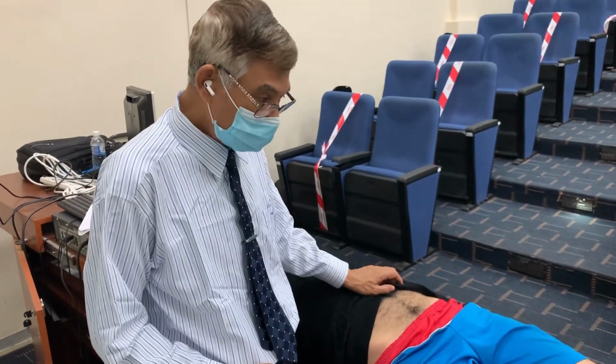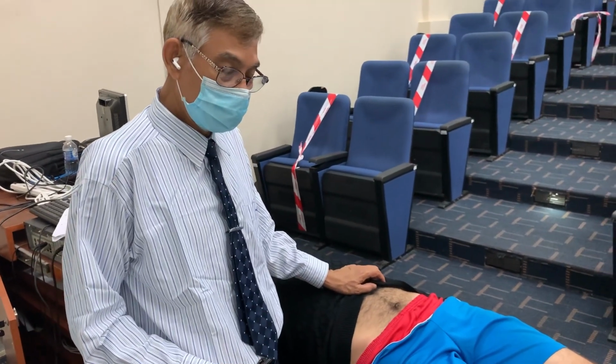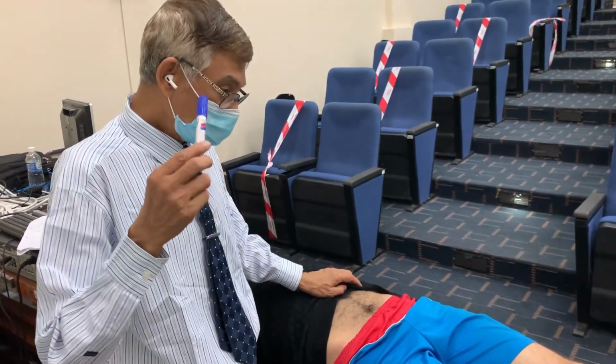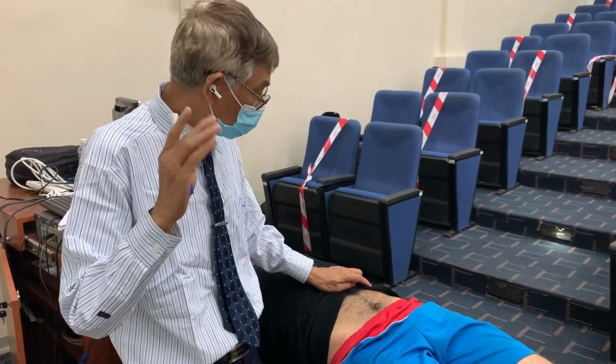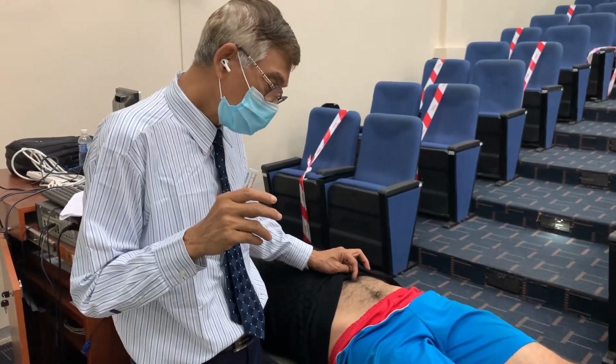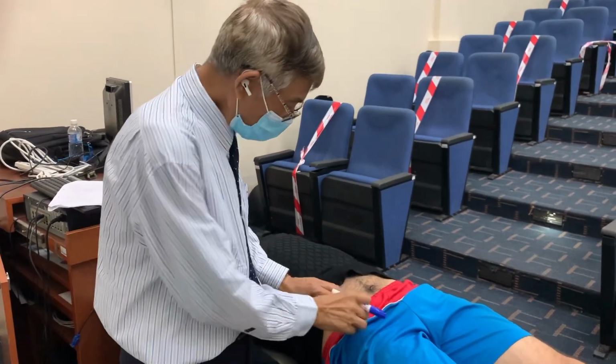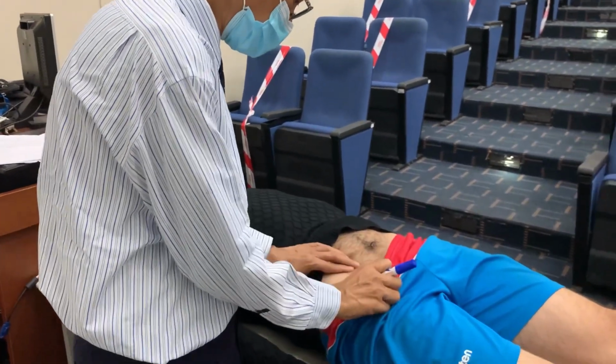So on measurement, before the measurement, you have to start with marking, marking 7 areas. The umbilicus does not need to be marked. Then the anterior superior spine.